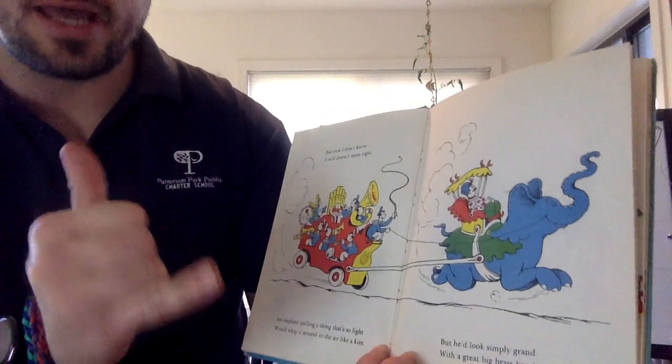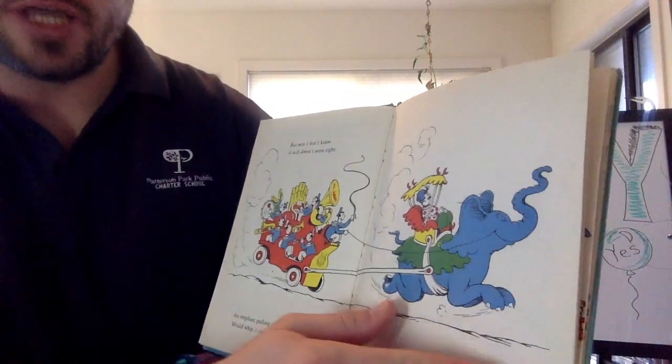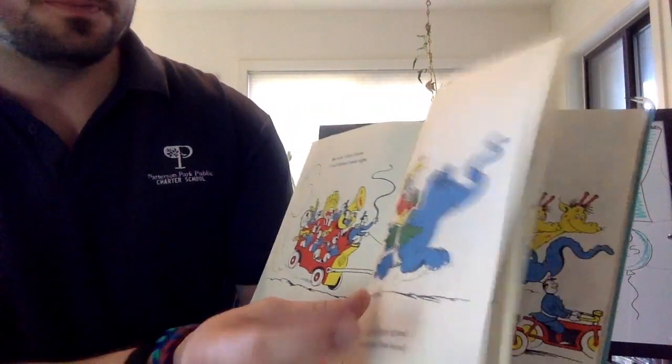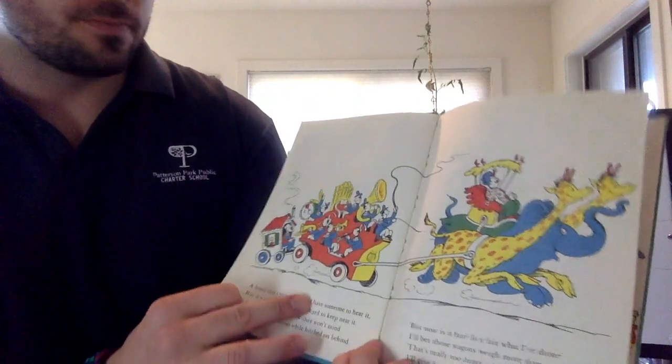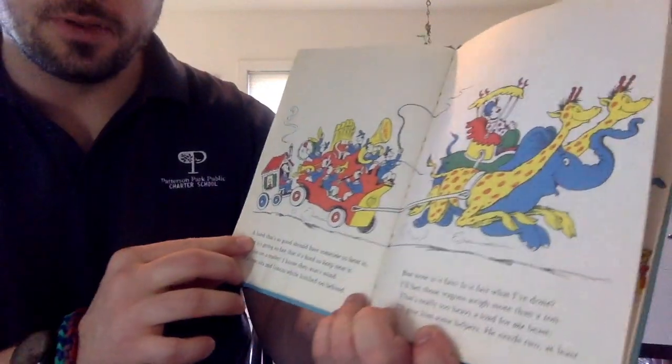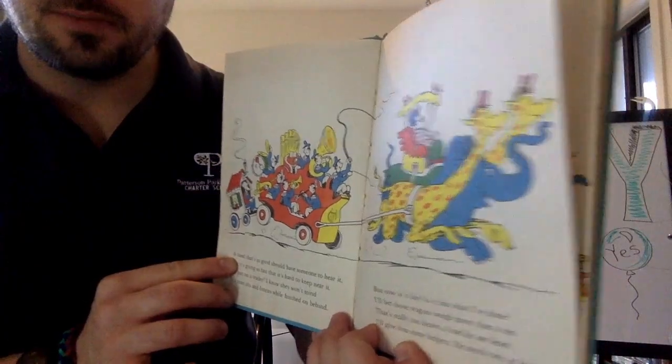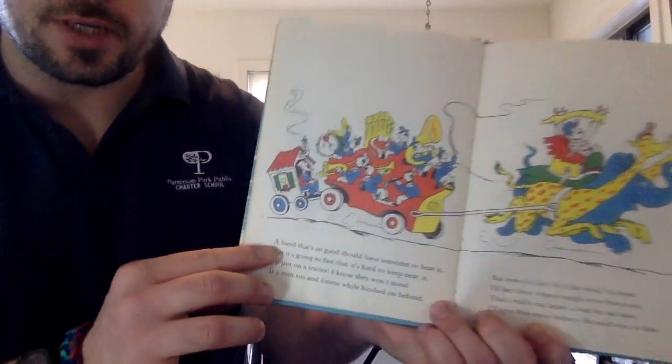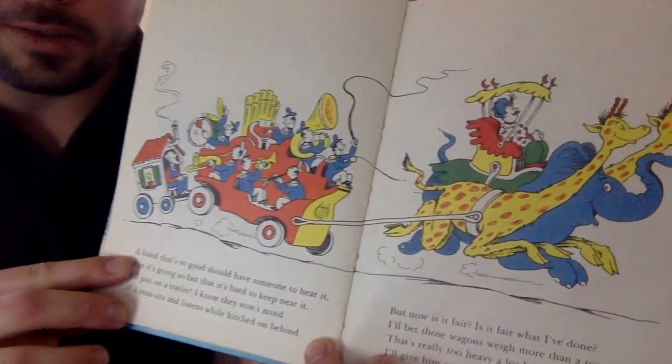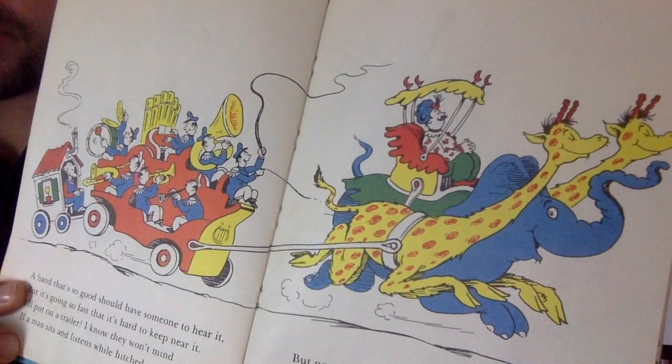Maybe you can make some connections to when we studied jazz in our classroom. Whoa, look at this. Let me take a second and make sure that you can see this the correct way. Look at all of these characters that we've been adding.